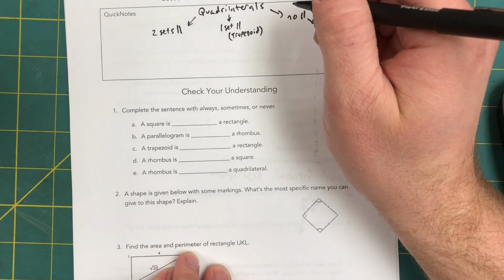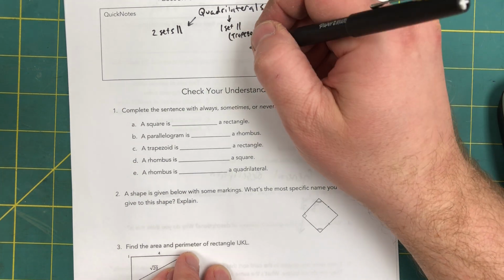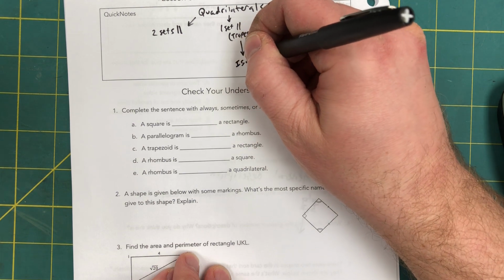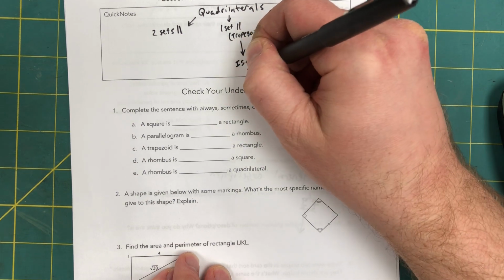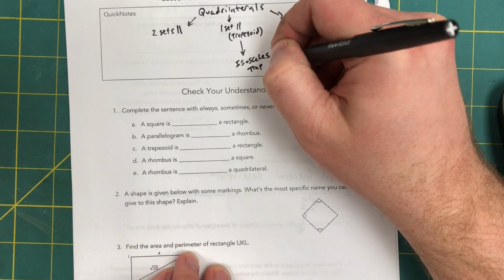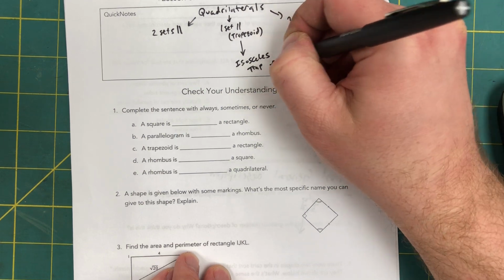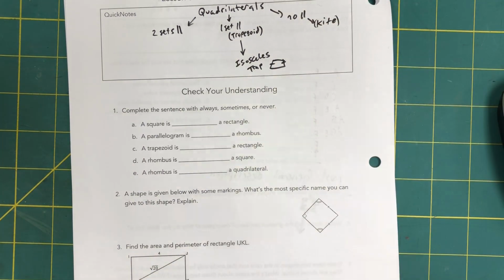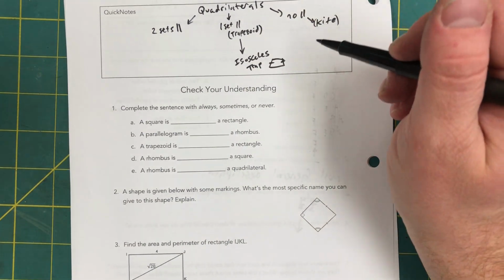With trapezoids, there's a specific kind called an isosceles trapezoid. And just a reminder, those two guys are equal. So those are one set and no sets.